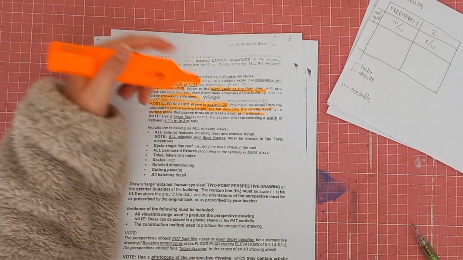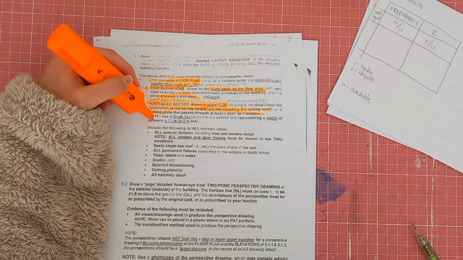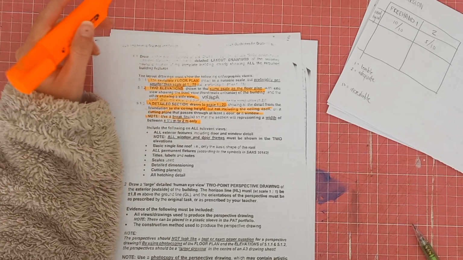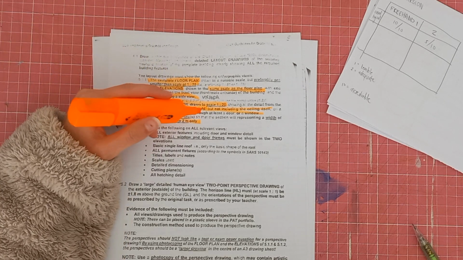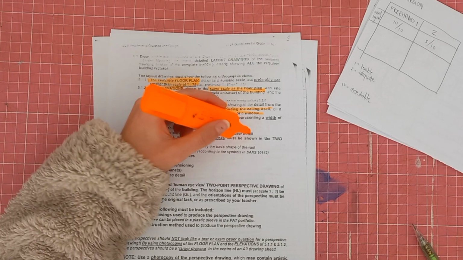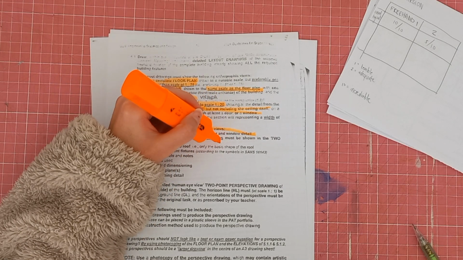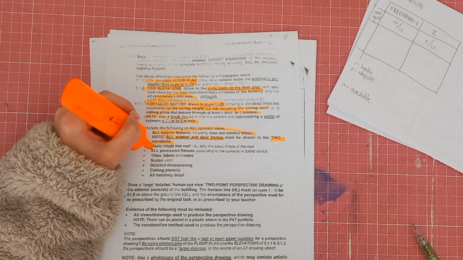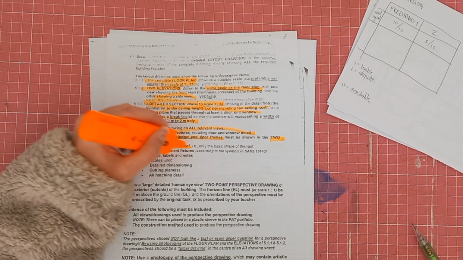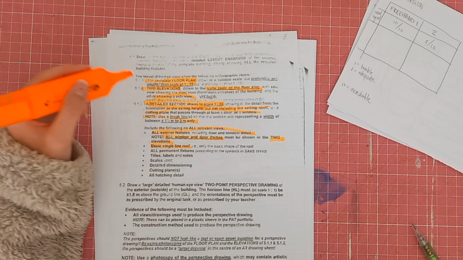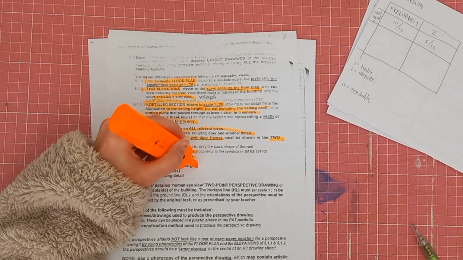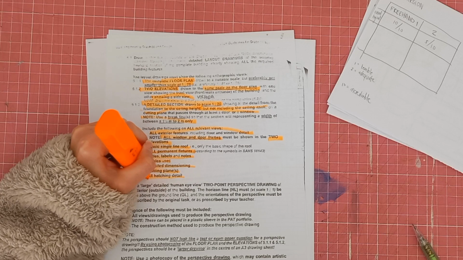Okay, use break lines so that the section will be represented with a width between 1.5 meters to 2 meters only. Okay, include all the following features on the relevant views. Door and window detail, window and door frames must be shown in the 2 elevations. Basic single line roofs, so only the basic shape of the roof. Permanent fixtures, titles, labels, and notes. Scales used, detailed dimensioning, cutting planes, and hatching detail.